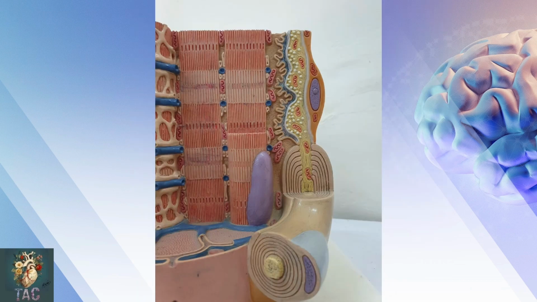This is another model which is present in our lab and museum. So here you can again see the synapse. This is the side of the skeletal muscle, and here you can see the nerve fiber. This area is the presynaptic membrane, this white color, in whose cytoplasm you can see a large amount of synaptic vesicles as well as mitochondria.